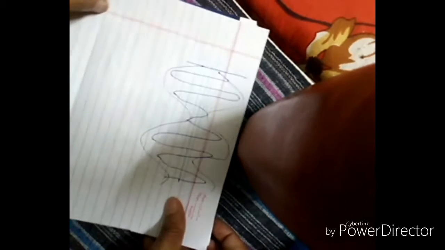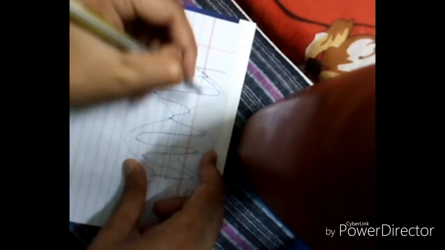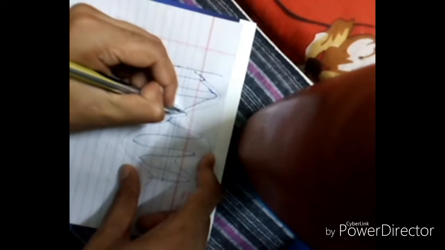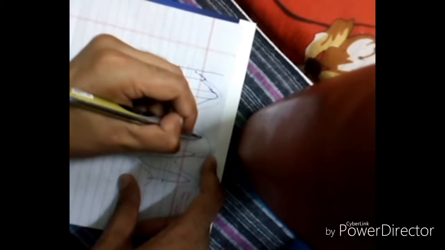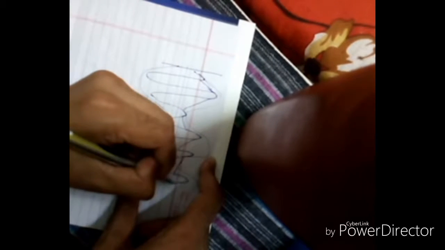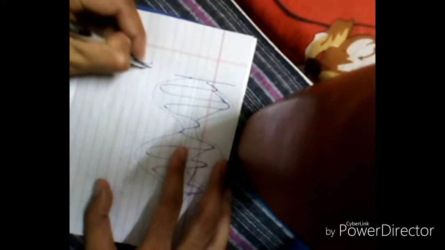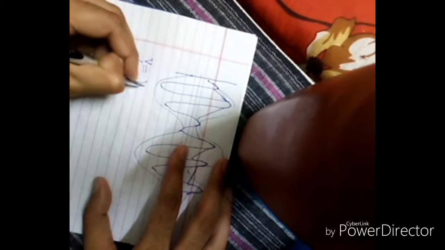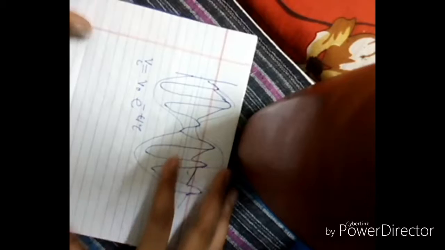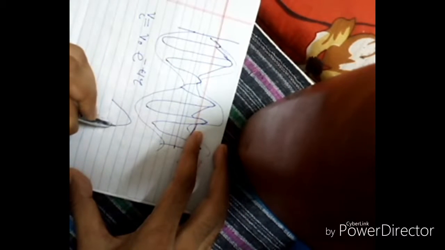At the output we want to detect this peak of the message signal properly. For that, what can we do? As we know here, Vc is equal to V naught into e to the power minus t by tau. Okay, so this is our peak.